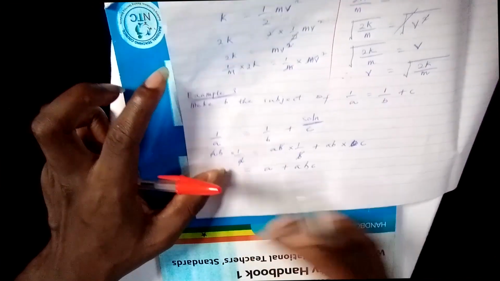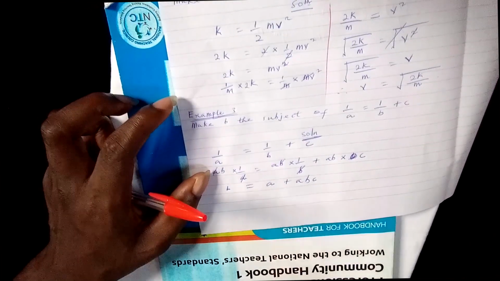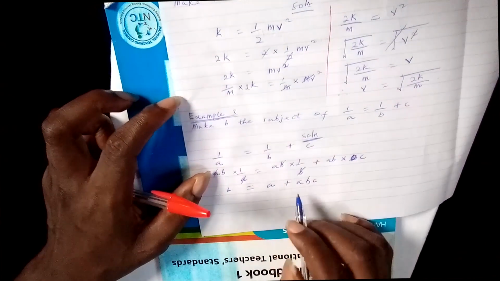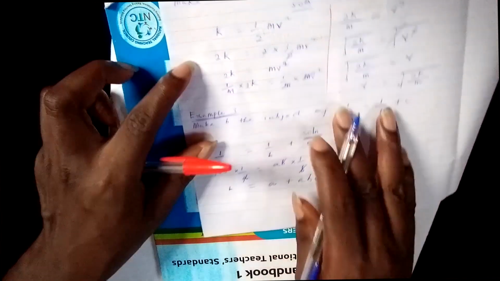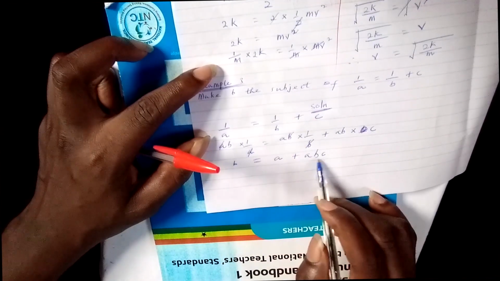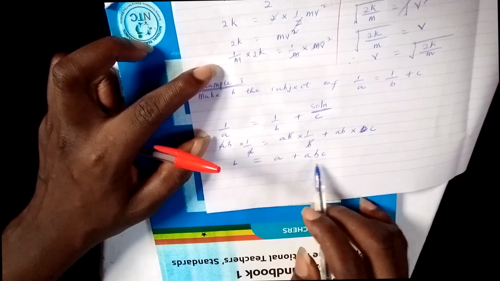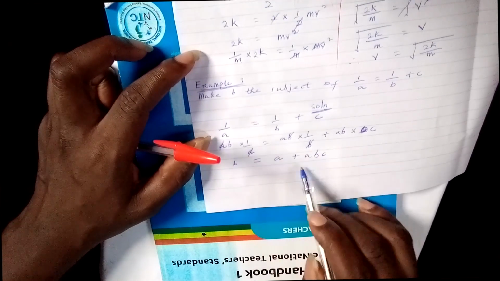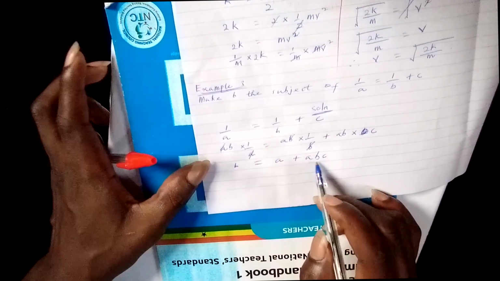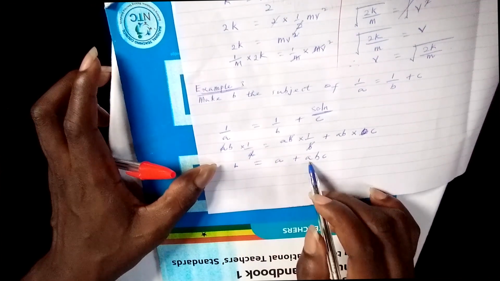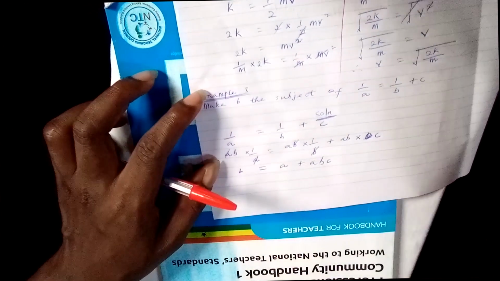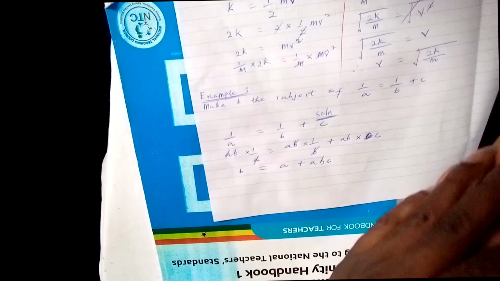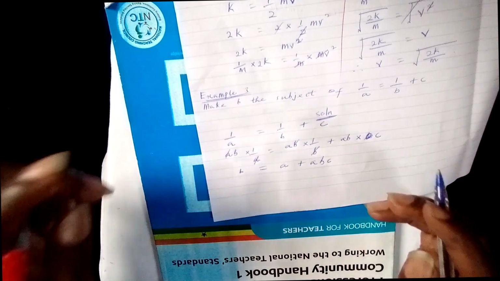So since b is found at both hand sides, let us transpose the abc to the left hand side so that we can apply factorization. Then b will definitely stand alone.